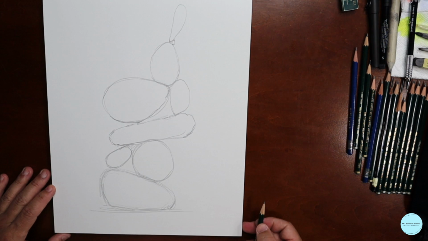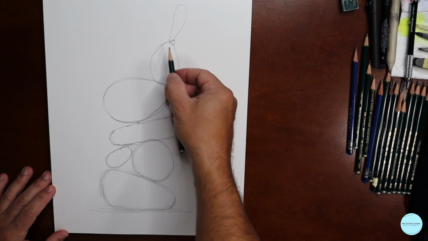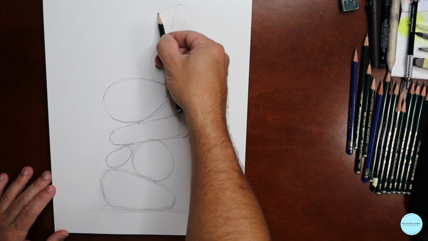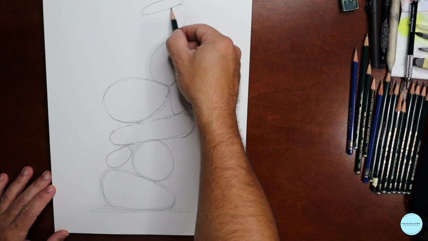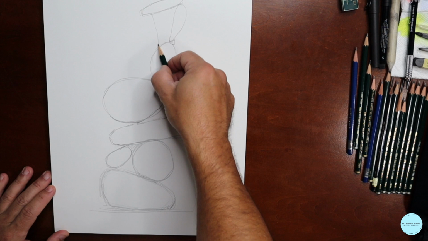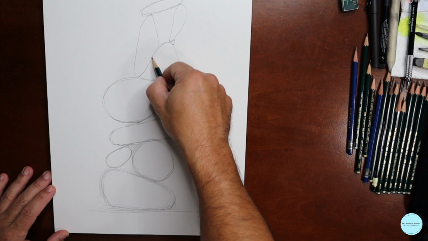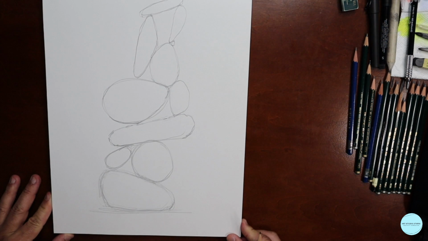Now, does that sell? Does that look like it's going to hold? That's the key here. You could just place any type of drawing shapes. Let's go ahead and put one right here. And there's my stack of rocks.